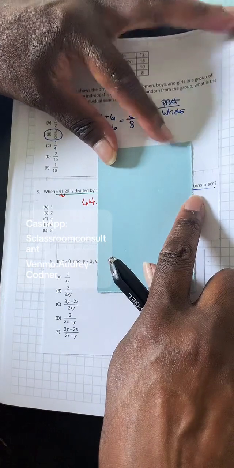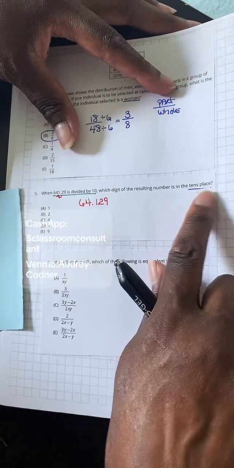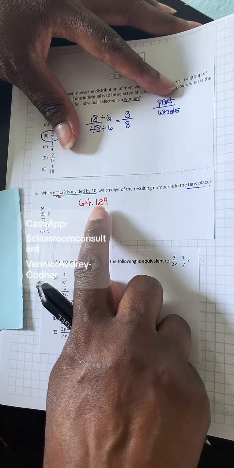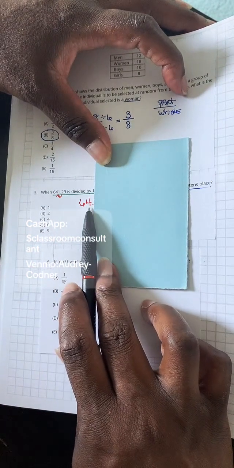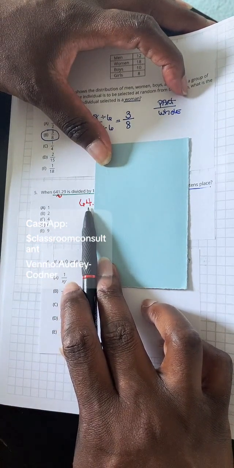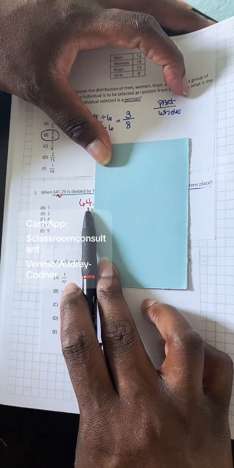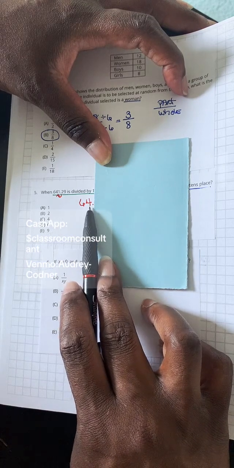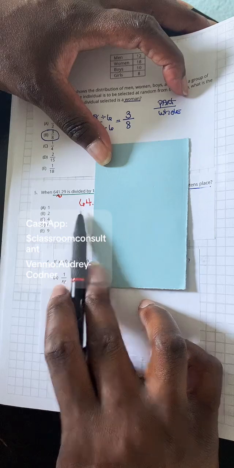Since we're talking about the tens spot, there's no TH at the end. Anything with a TH, we're talking about the right side of the decimal. But this is just the tens. So the 4, that's your ones. The 6 is your tens.